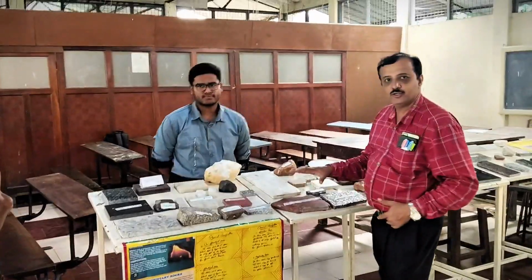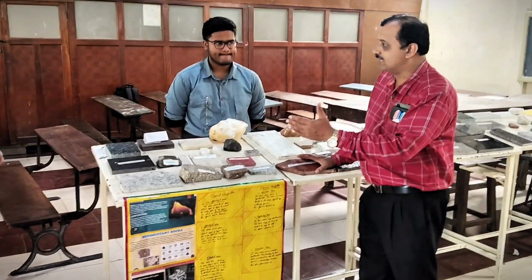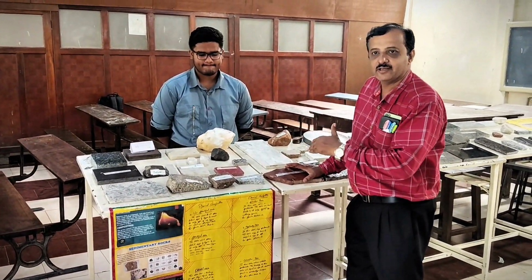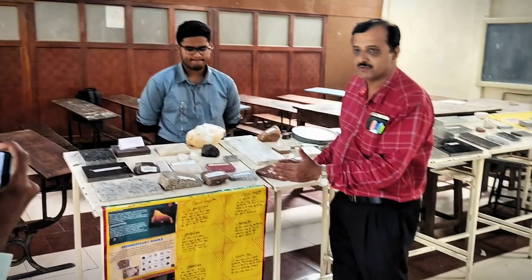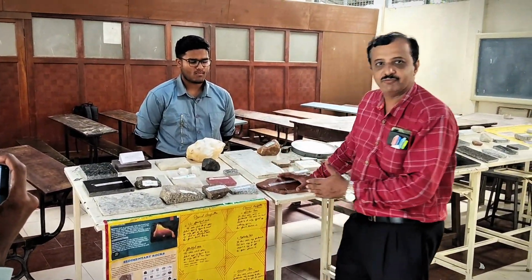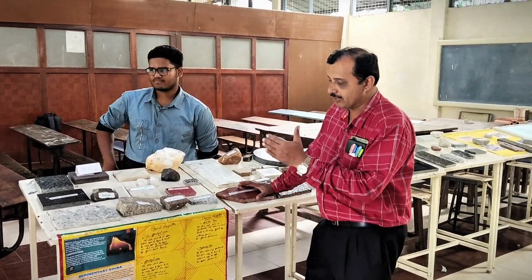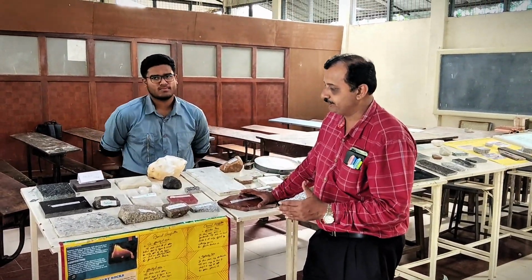So this topic is on geological classification of rocks. The rocks have been classified into three different categories: one is geological classification, other is physical classification, and chemical classification. Like this, they have classified rocks into three different types. Now coming to geological classification.